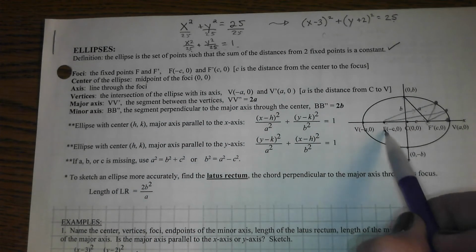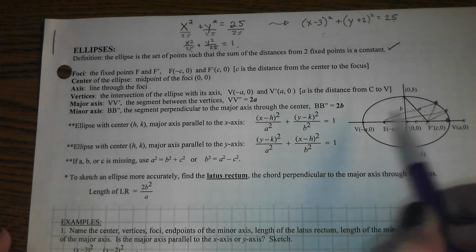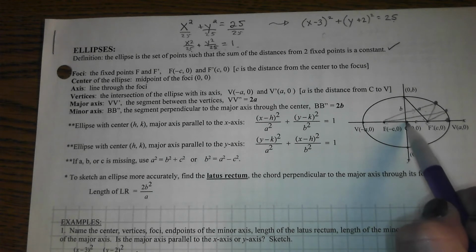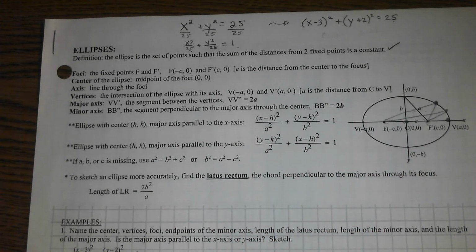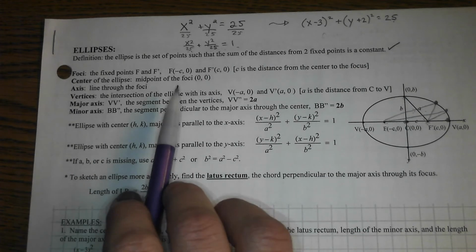The ellipse makes it a little bit more complex. So these are called, that's focus 1, that's focus 2. And they're kind of equidistant from the center of the ellipse. She talks about the foci, the fixed points F and F prime.